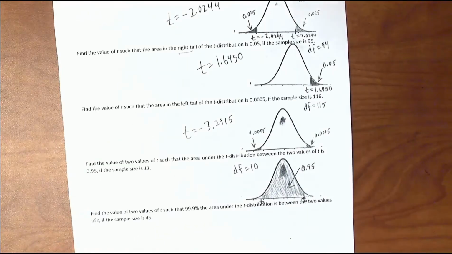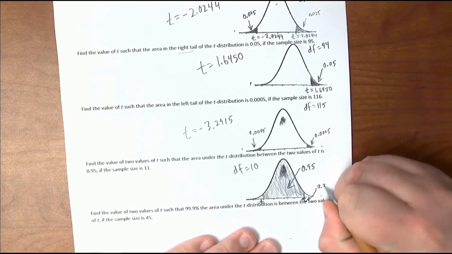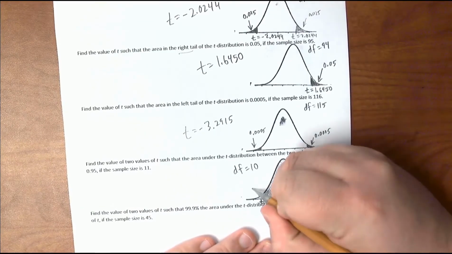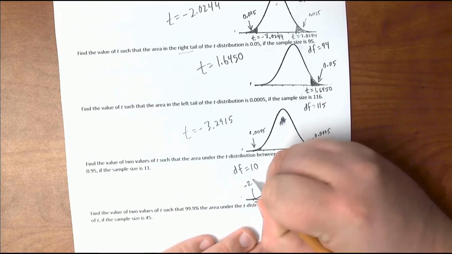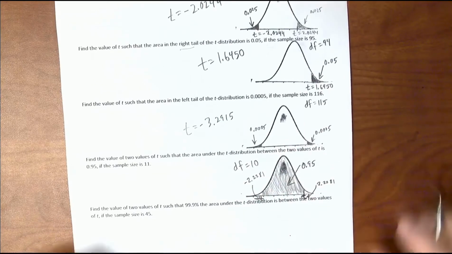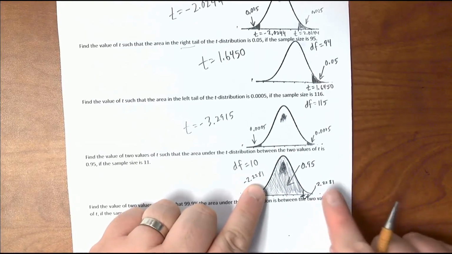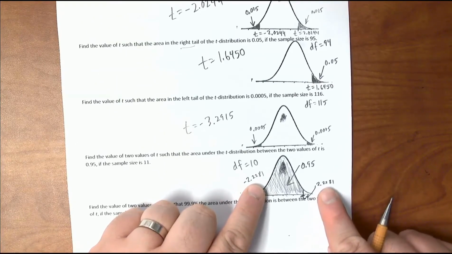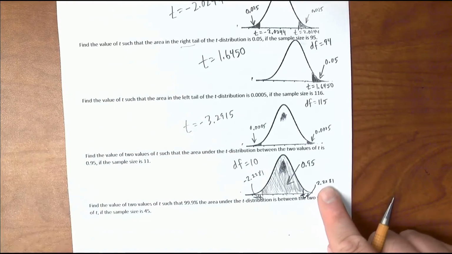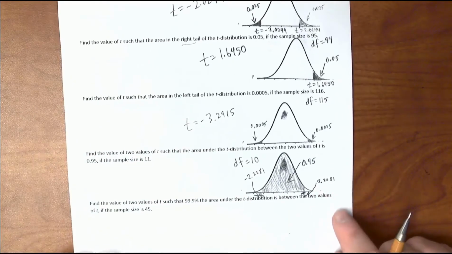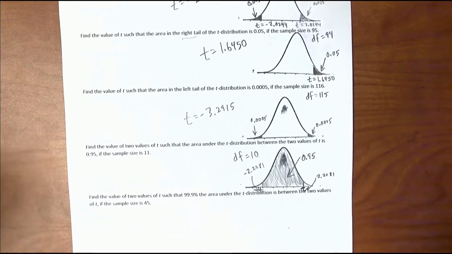So 2.2281 is this t value over here, and this t value over here on the negative side is negative 2.2281. So that's our two t values, negative 2.2281 and positive 2.2281. Again, the confidence intervals are super easy to figure out on the t table, much quicker than the z table, at least to start with.